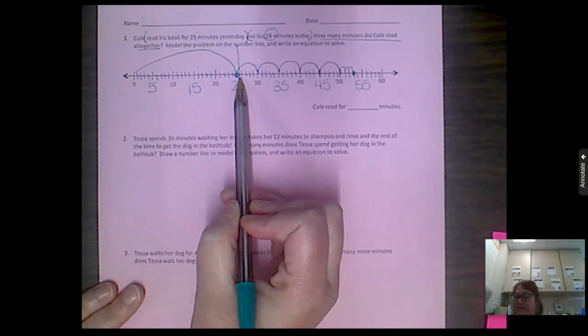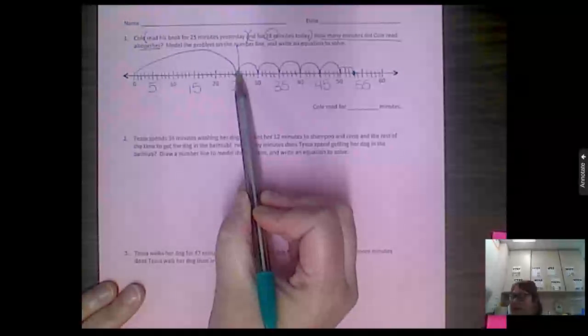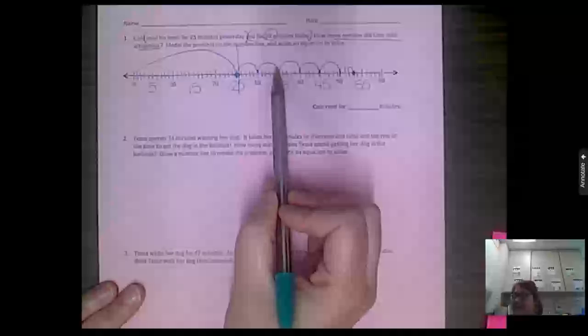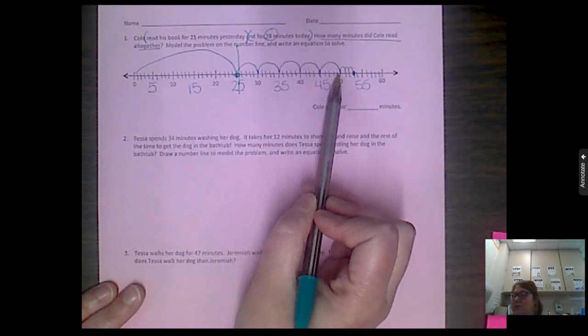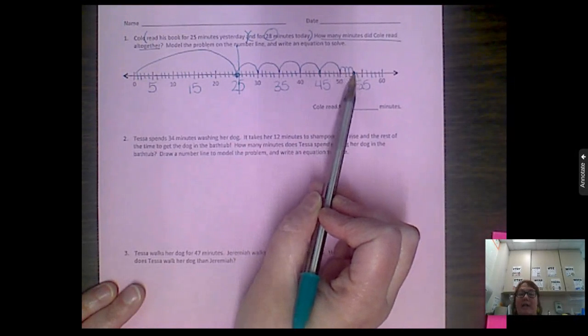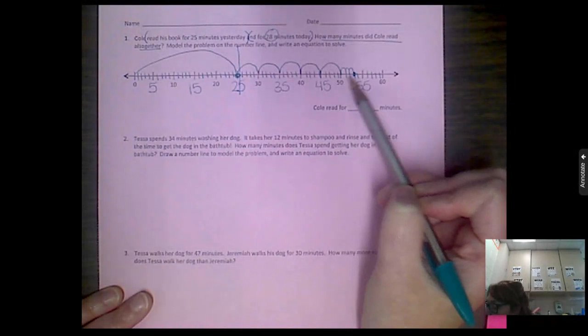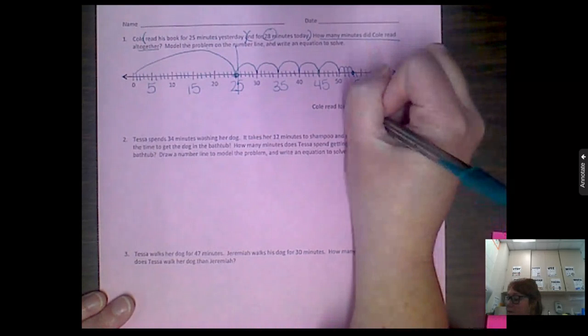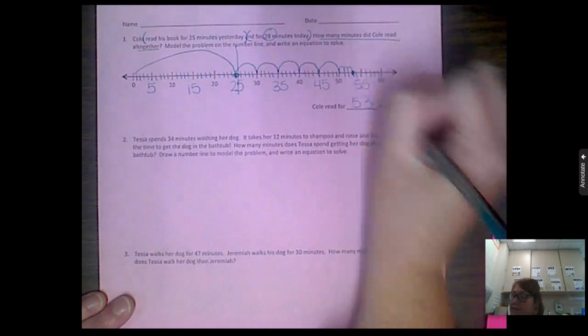So then to figure out, this 0 to 25 represents what he read yesterday, the minutes yesterday. And then I jumped intervals of 5 until I couldn't anymore. So 5, 10, 15, 20, 25, 26, 27, 28. And then we see where I end up. So to find where I end up, I'm between 50 and 55. So I'm at 50, 51, 52, 53. Do you have that on your paper too? Cole read for 53 minutes. Okay, so that's showing on a number line.